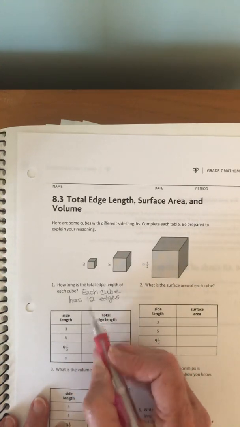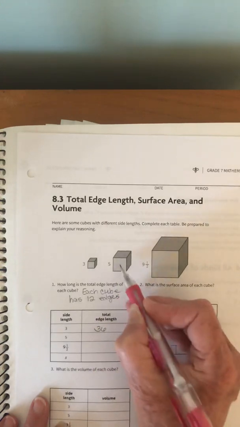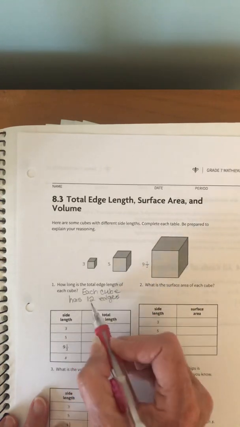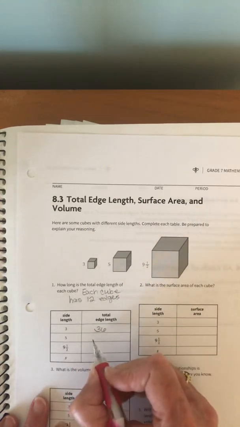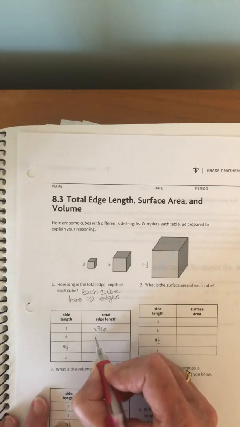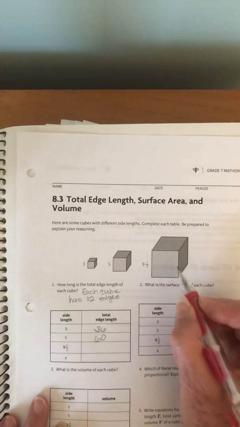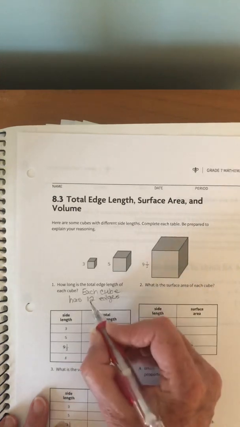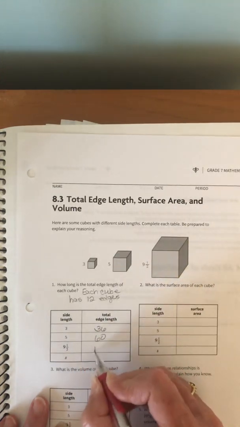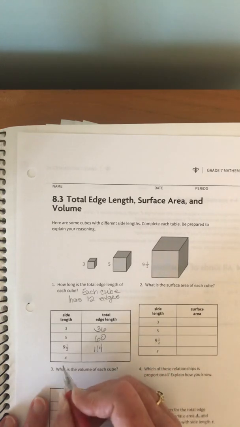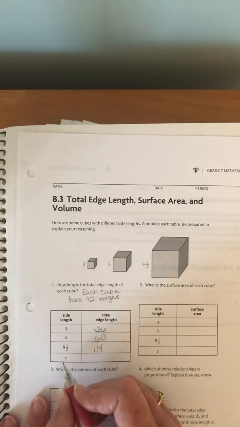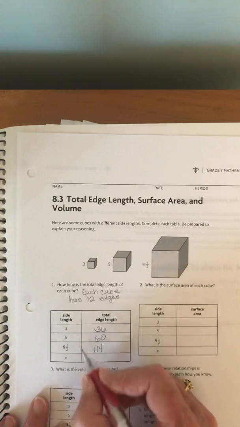If one of them has 5, I'm going to multiply 5 times 12 because there are 12 edges, so that would be 60. If one of them has 9.5, I'm going to multiply 9.5 by 12, which is going to give me 114. And if we have an unknown s, what did we do with all these?